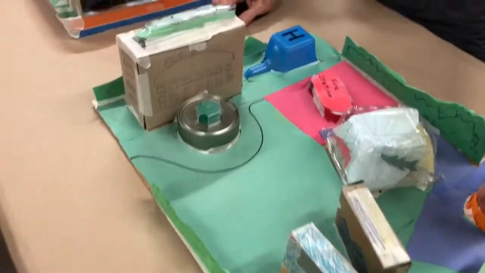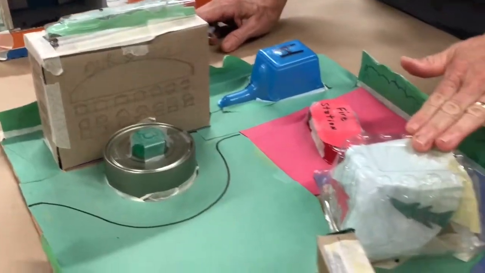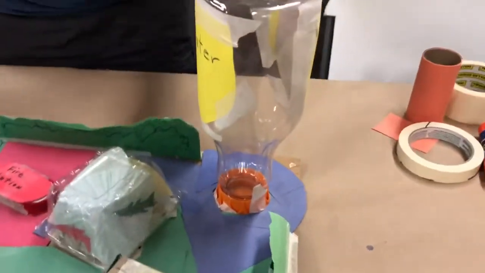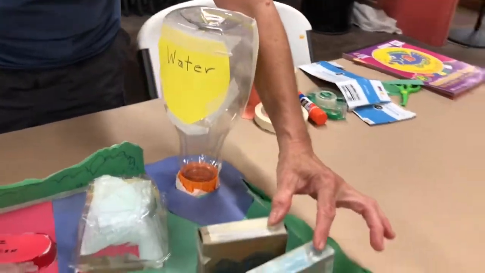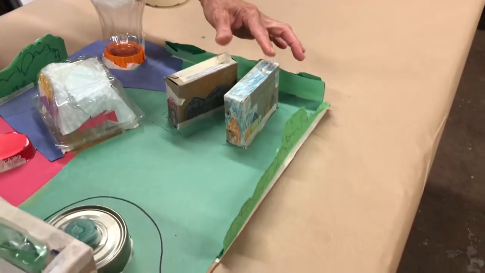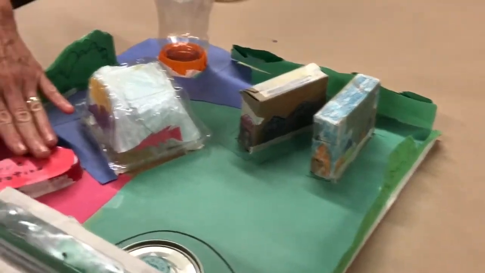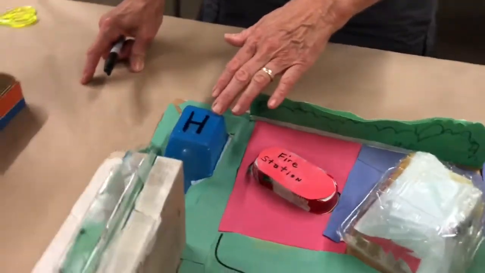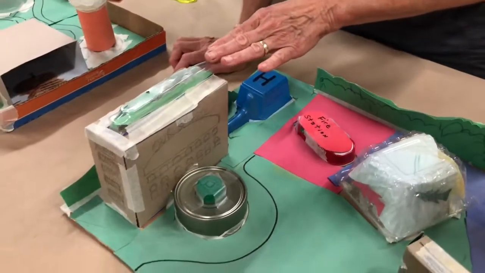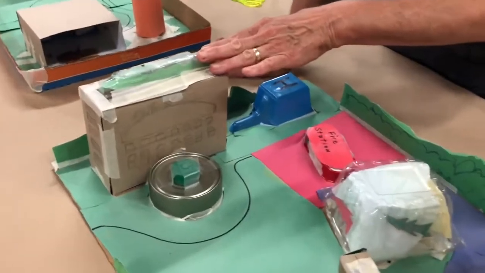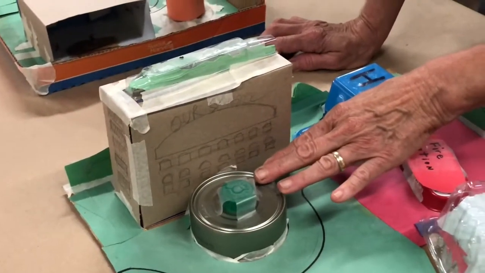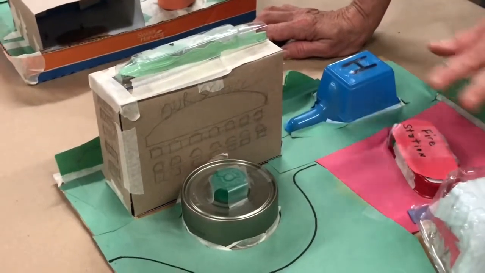Demonstration. We have an aquarium here in this city block. We have a water tower. We have a couple of apartments here. We have the fire station here. And we have a hospital. And we have the school and an entrance into the school here right in front of it. So this is a little farther along.